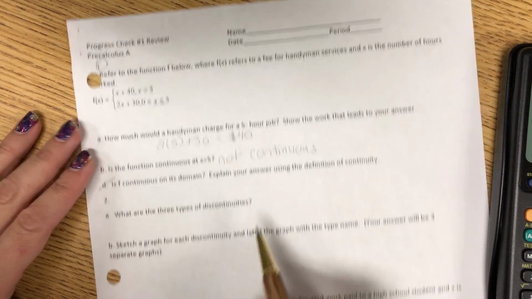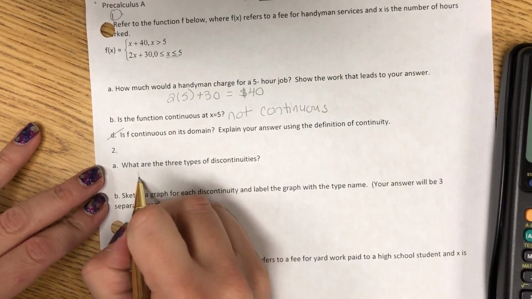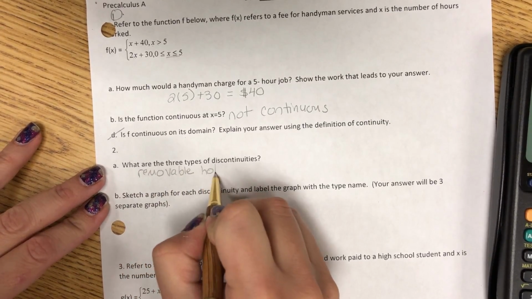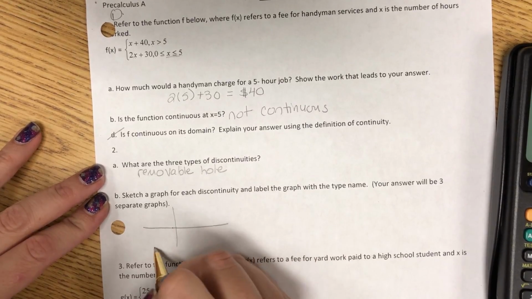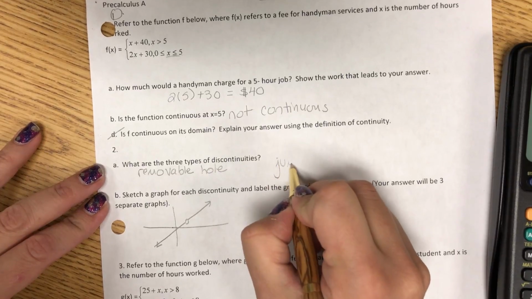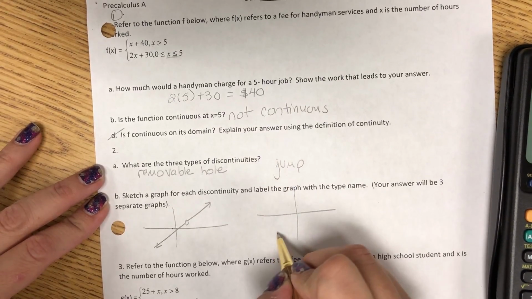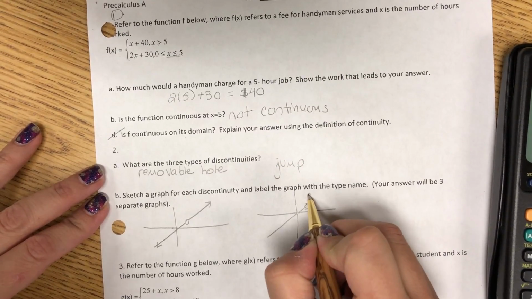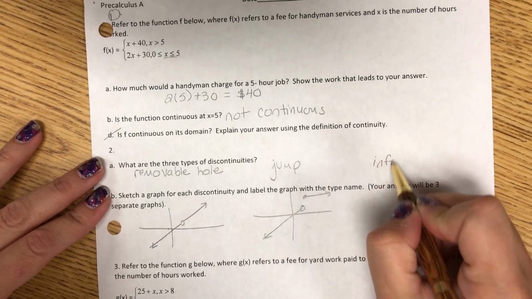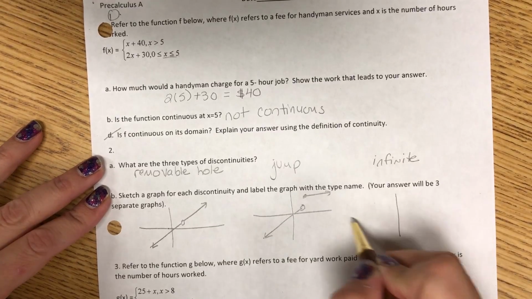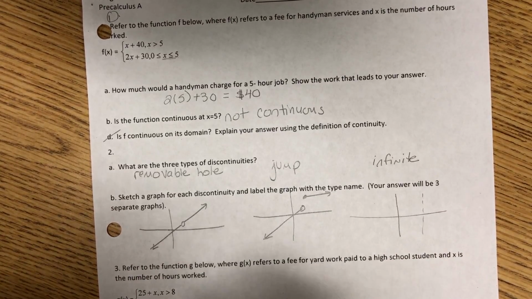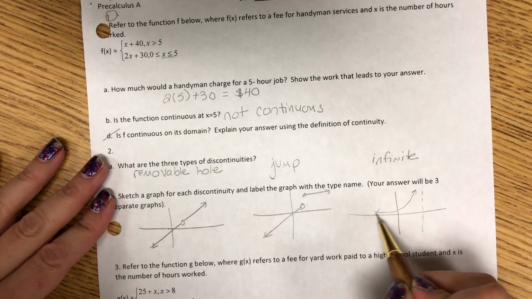Okay. What are the 3 types? There is a removable hole, and that graph looks something like this. There is a jump, and that looks something like this. And there is infinite, which is the same as a vertical asymptote. So let's say that's like this.